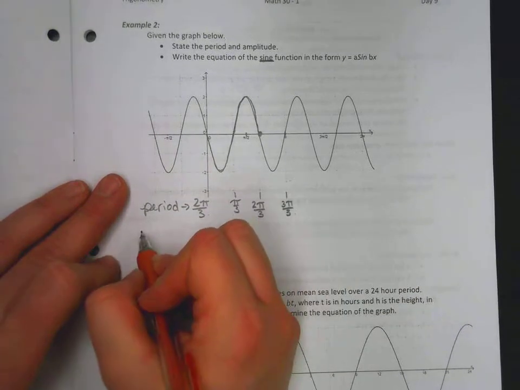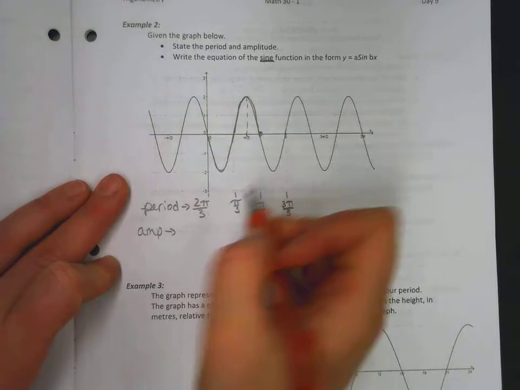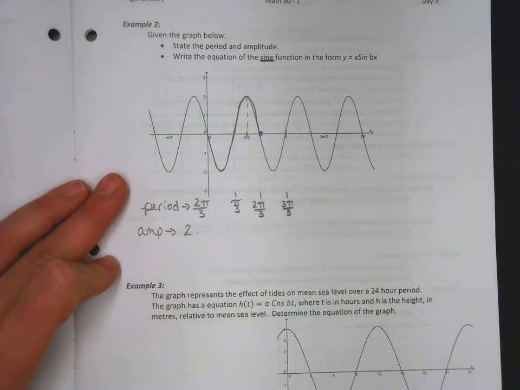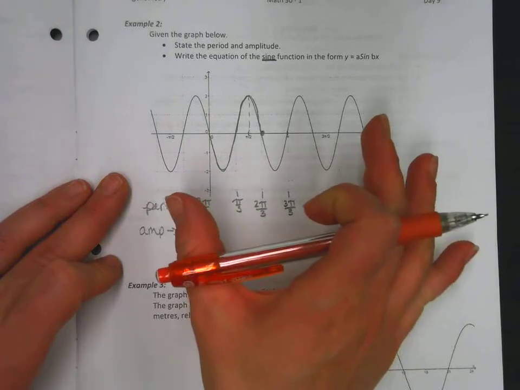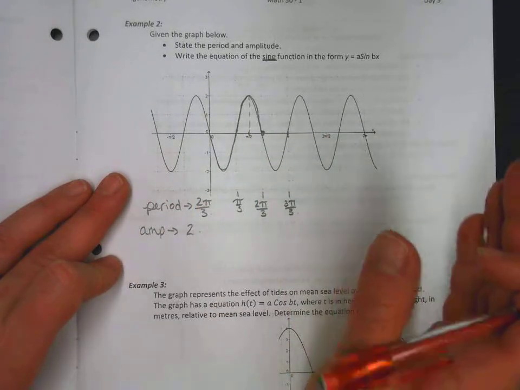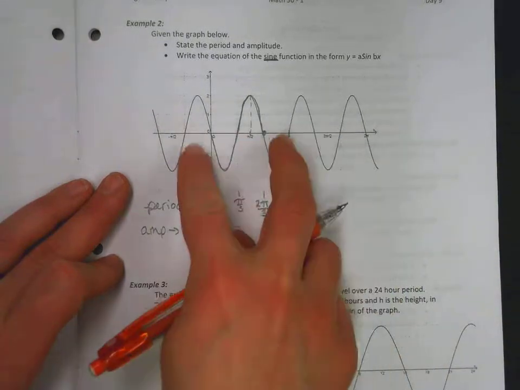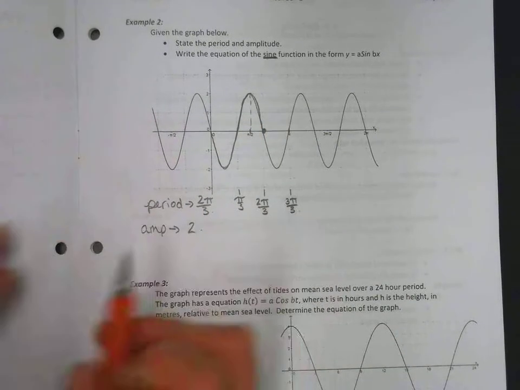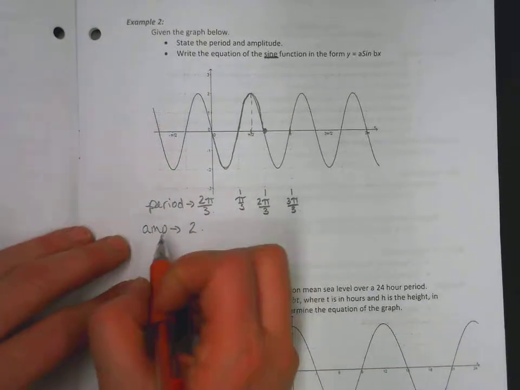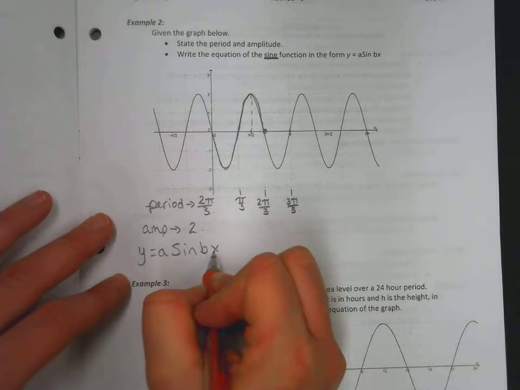My amplitude, that's pretty easy, is 2. All right, so we can clearly see that the graph has been stretched both vertically and horizontally. So what we want to do is think of this as either a stretch value, or we can think about our simple equation, y equals a sine of bx.